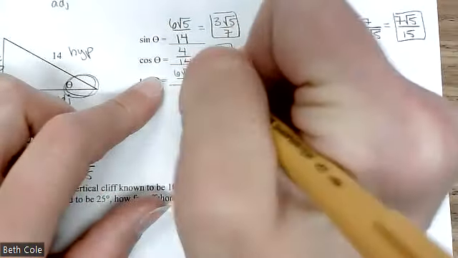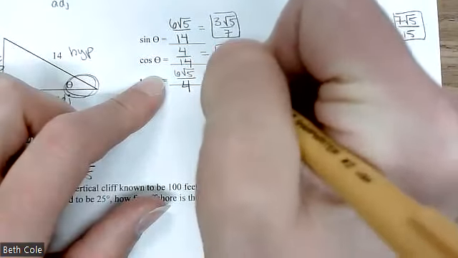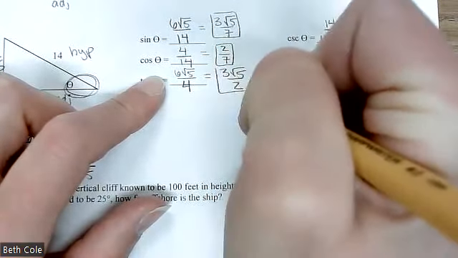6/4 would reduce to 3/2. So 3 square root of 5 over 2.